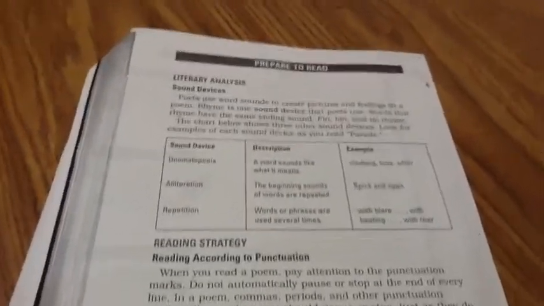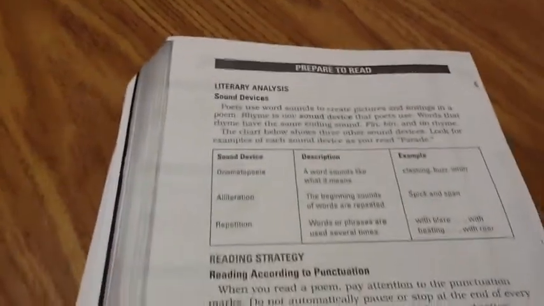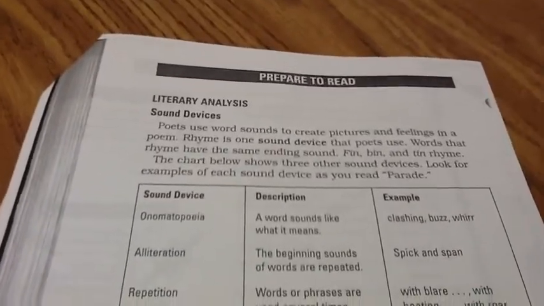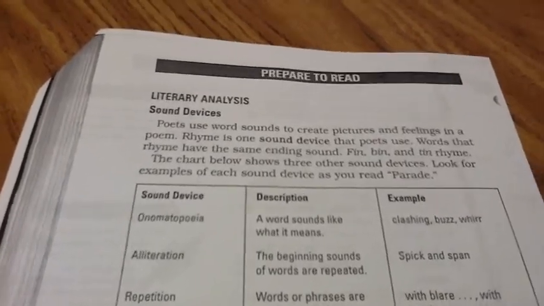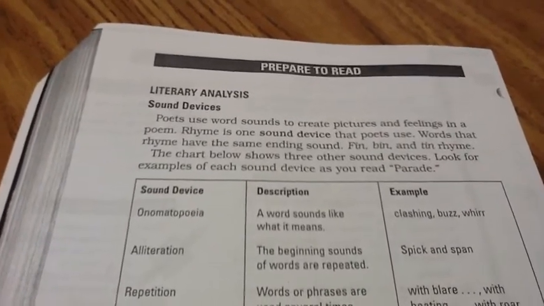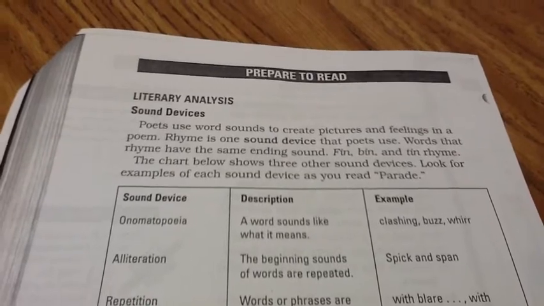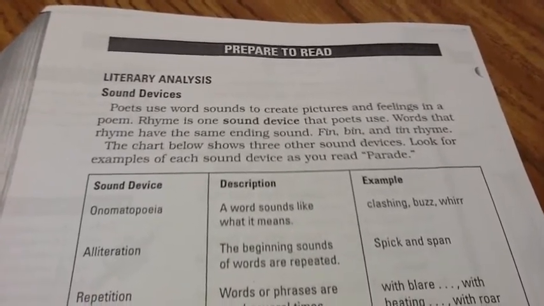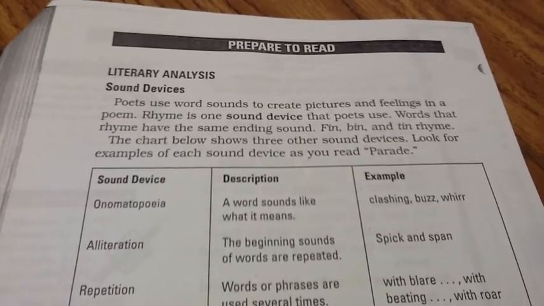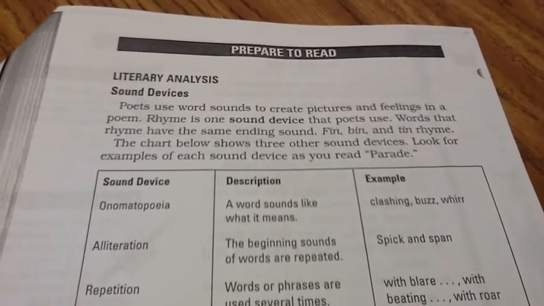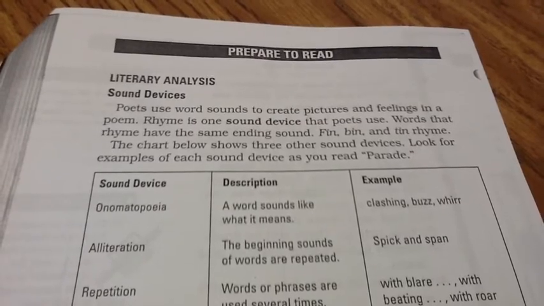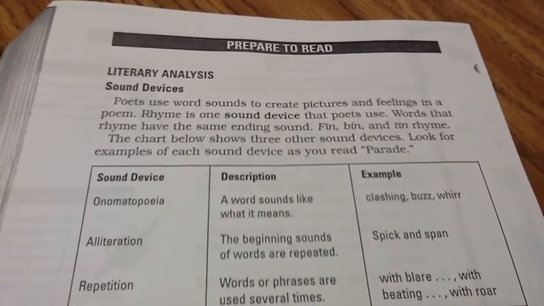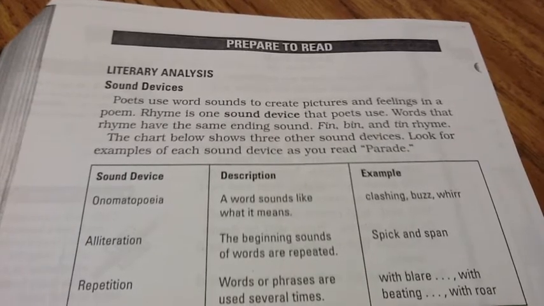Let's take a look at the overview for our lesson for today. This is very similar to what we were working with yesterday. Starting with literary analysis, let's read along as I read out loud. Poets use word sounds to create pictures and feelings in a poem. Rhyme is one sound device that poets use. Words that rhyme have the same ending sound. Fin, bin, and tin rhyme. The chart below shows 3 other sound devices. Look for examples of each sound device as you read Parade.